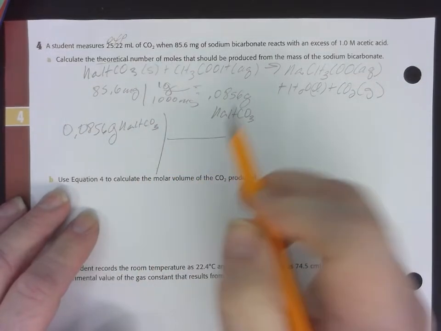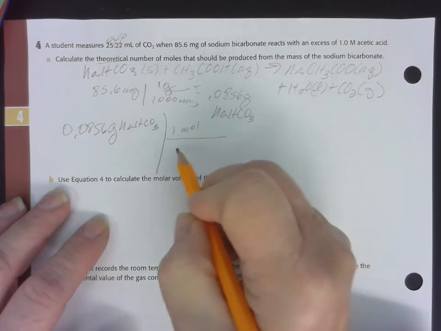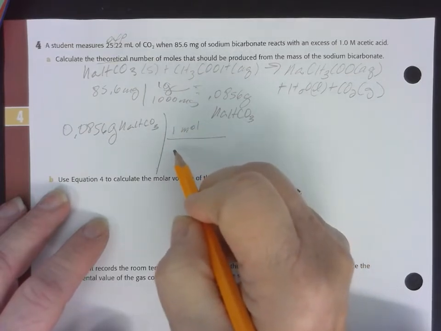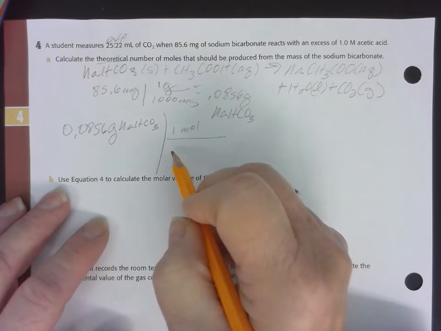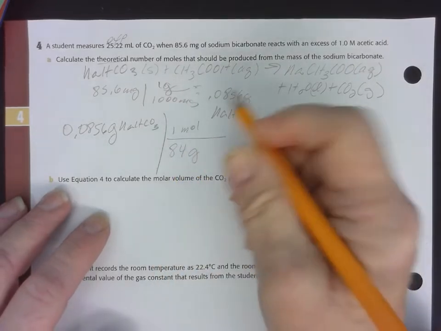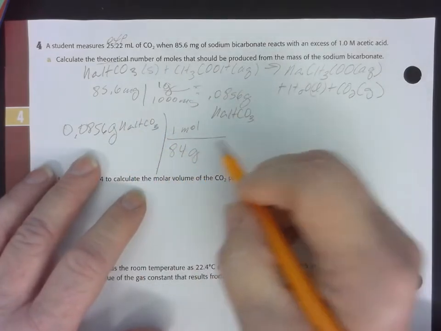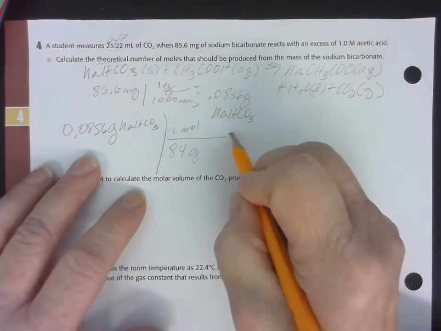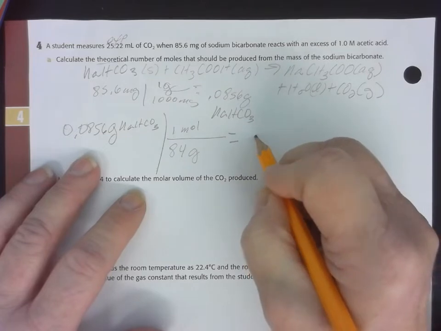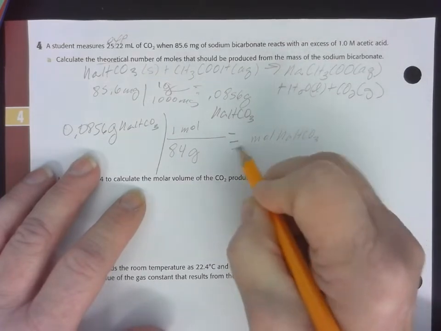And how many moles would that be? So we need to convert 1 mole, and our molar mass, you should have calculated that in the previous questions. So that is 84 grams. That's close enough for our purposes. You could have carried it out another sig fig, but 84 is fine. So that tells us the number of moles of sodium hydrogen carbonate, so you can do that math.